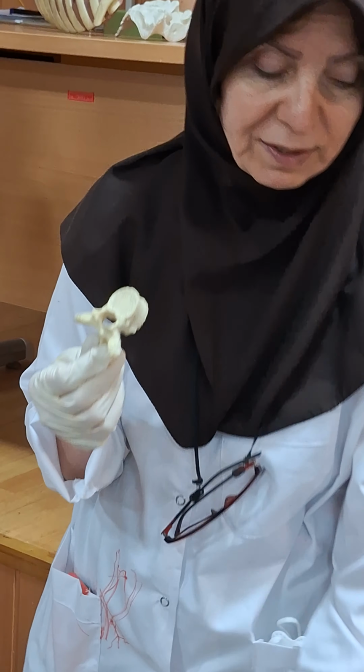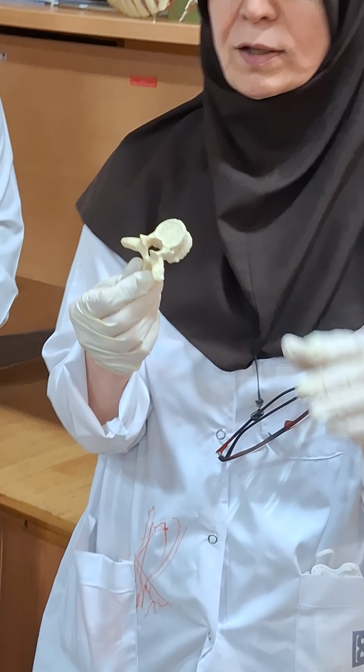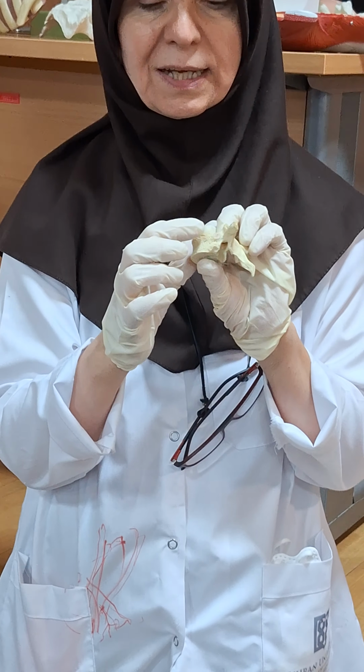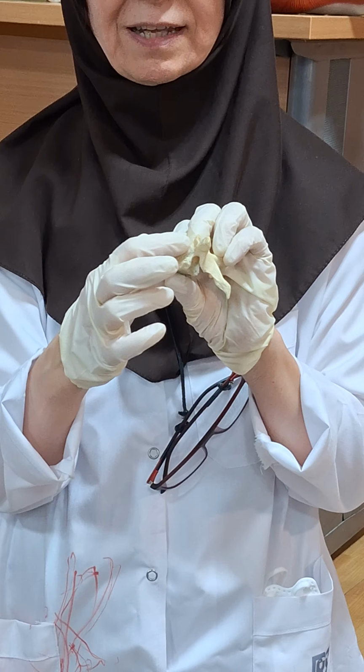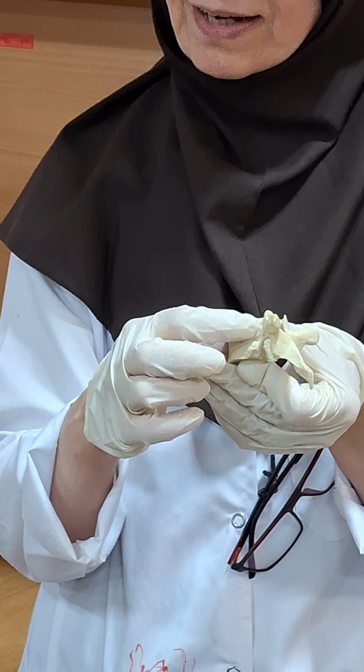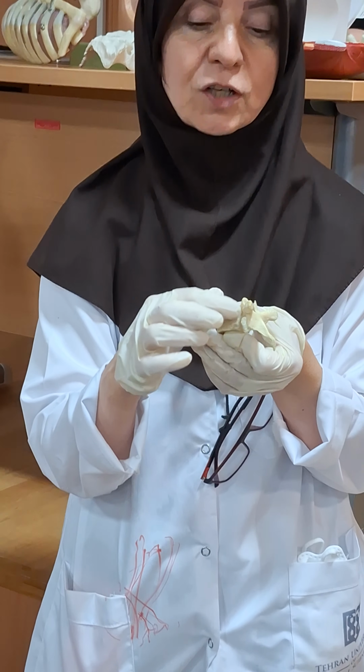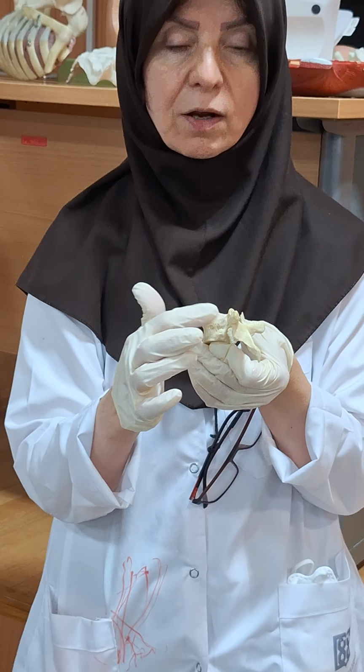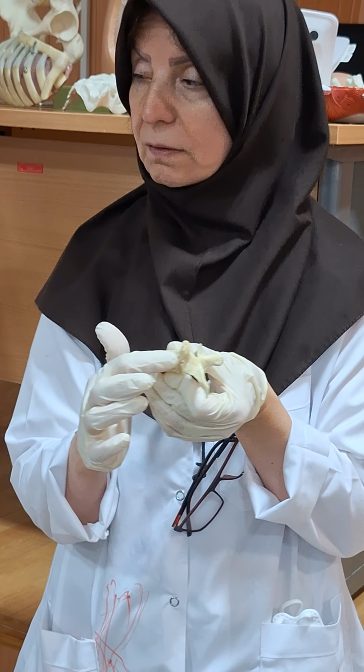In the thoracic vertebra, another landmark that you should notice is the articular facet on each side of the body. Sometimes it is a complete facet, sometimes there are demifacets, large and small.